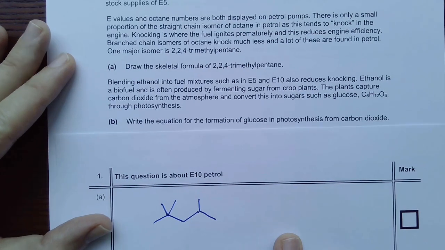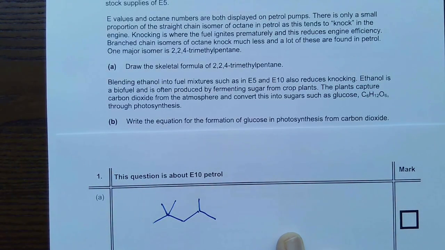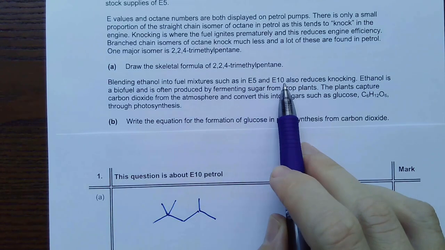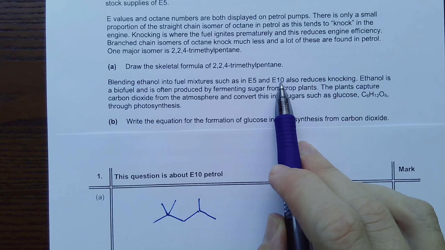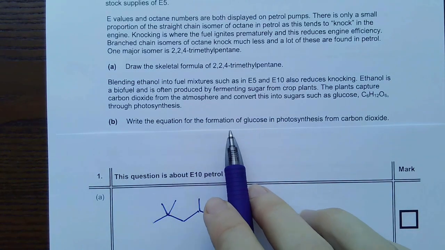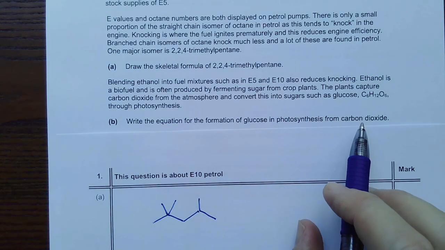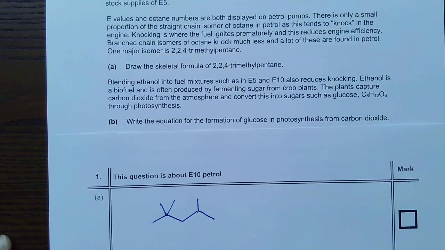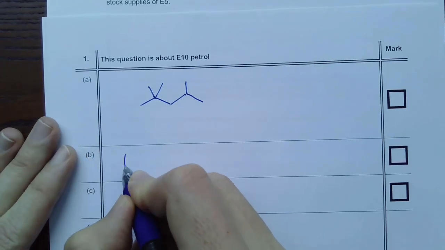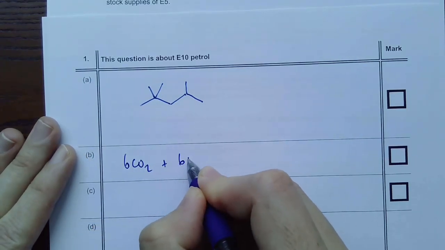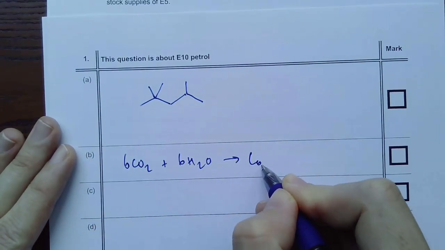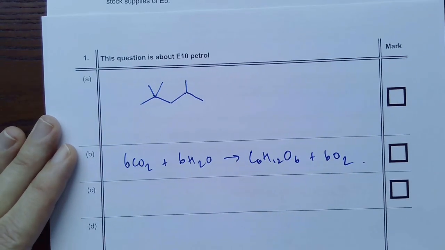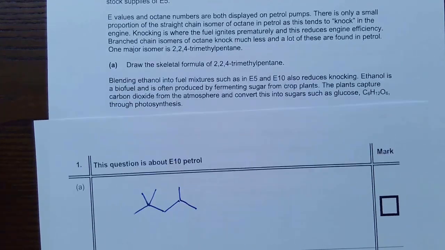And then we have this blending of ethanol into our fuels. So E5 is 5% ethanol, 95% octane, E10 is 10% ethanol, 90% octane. Write the equation for the formation of glucose in photosynthesis from carbon dioxide. Fantastic. Okay, we all know how to do that. So we just go straight ahead and write out 6CO2 plus 6H2O gives me C6H12O6 plus 6O2. You know, marks that really are available to anybody.